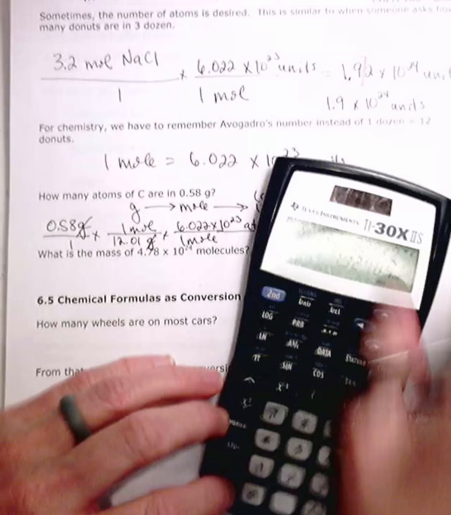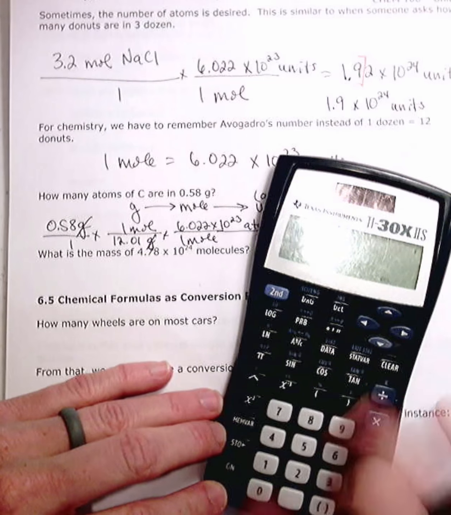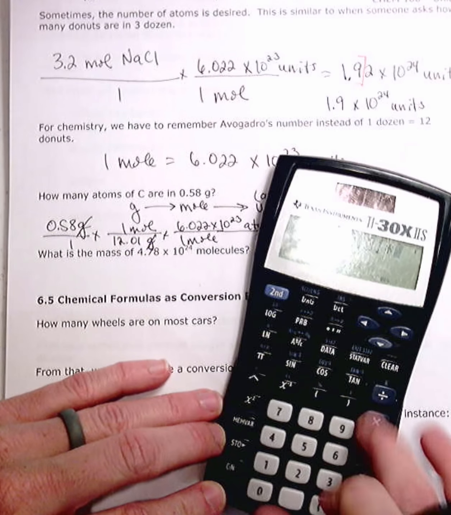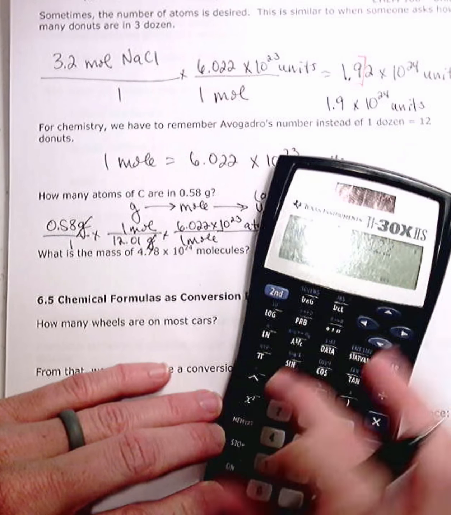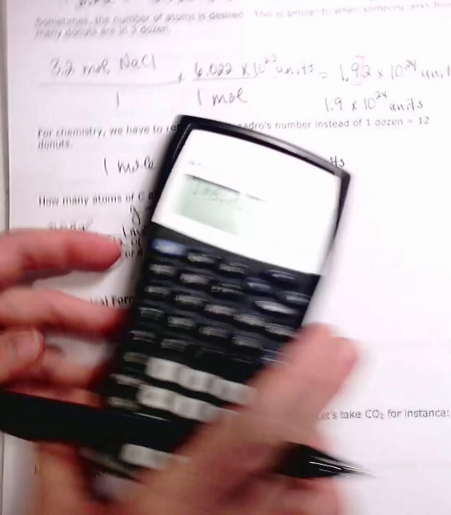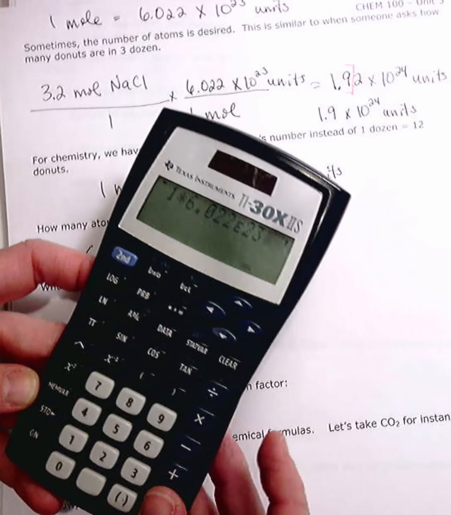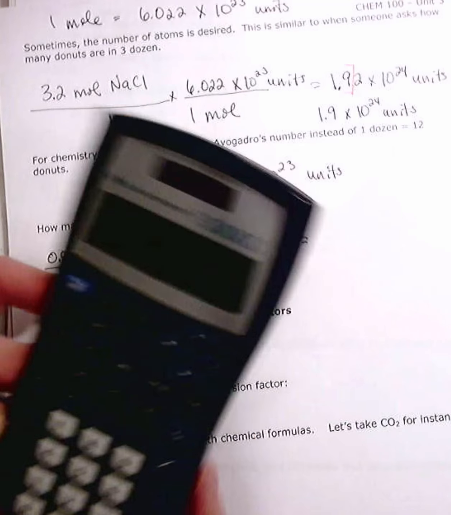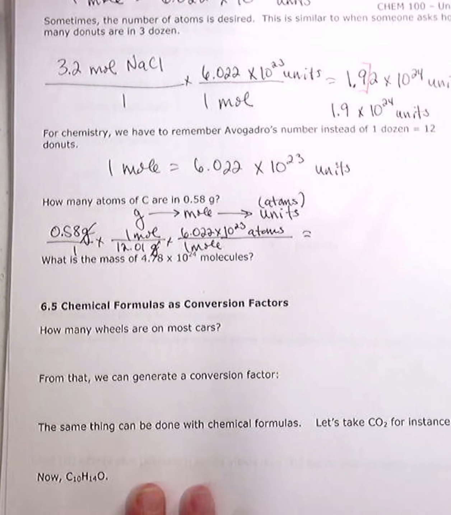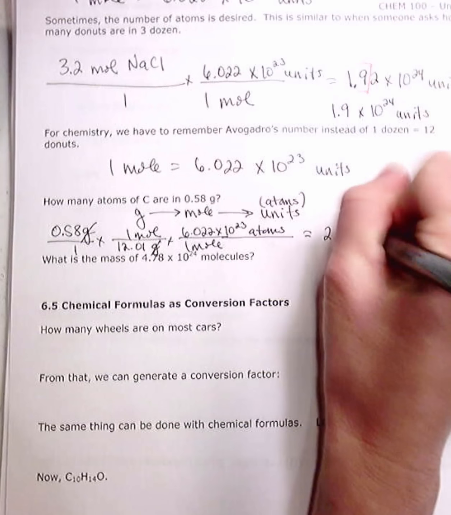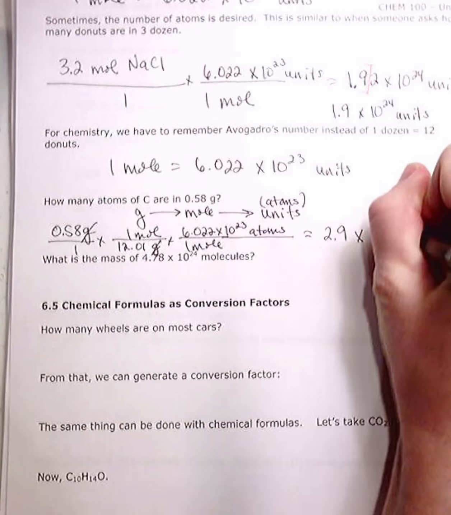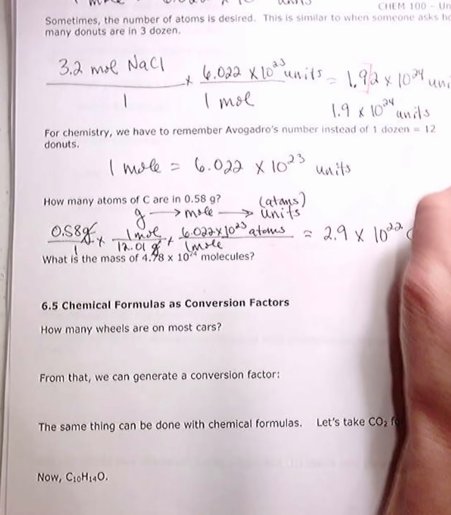All right, so 0.58 divided by 12.01 times 6.022 E to the 23rd. You can't see that because of the glare. And we get 2.9 times 10 to the 22nd carbon atoms.